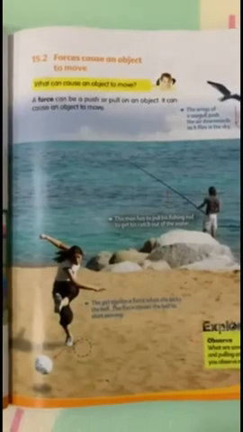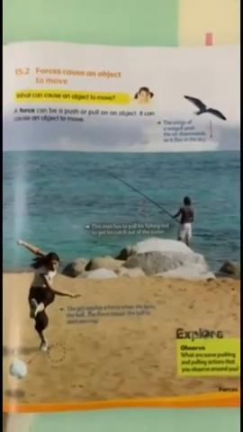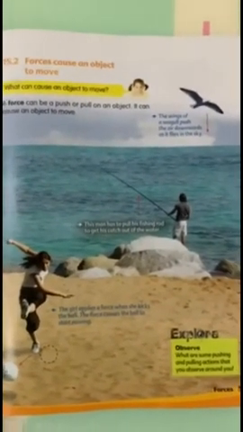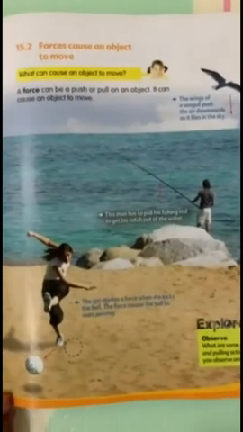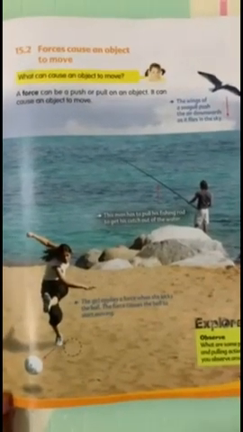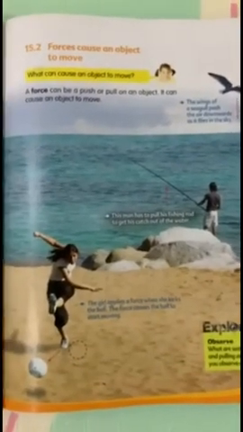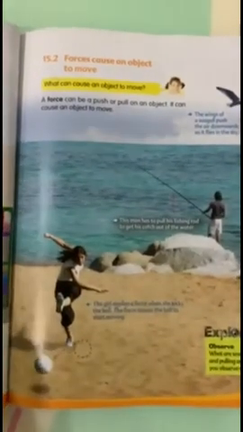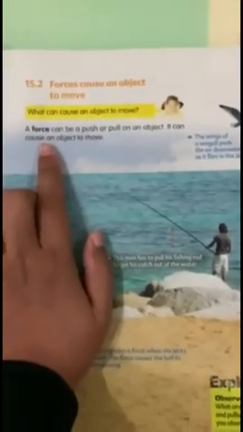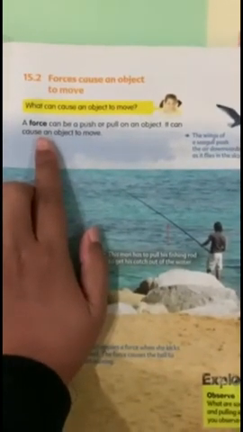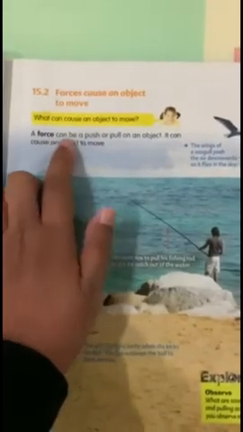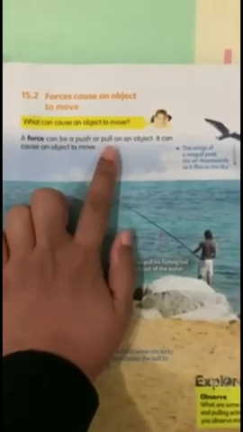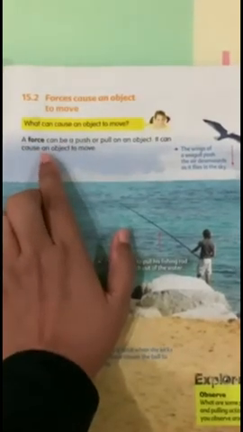For the forces to cause an object to move. So in this topic, it is about force. So what is a force? Force is actually something that is used to move objects. A force is actually something done by human or done by any moving thing. So the uses of force can be many, but first let us look at what is a force. A force can be a push or a pull on an object, and a force can cause an object to move.